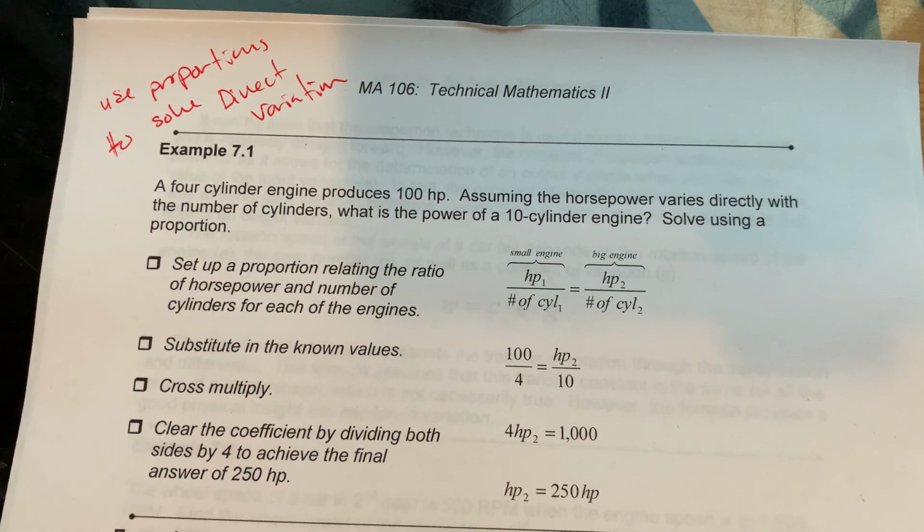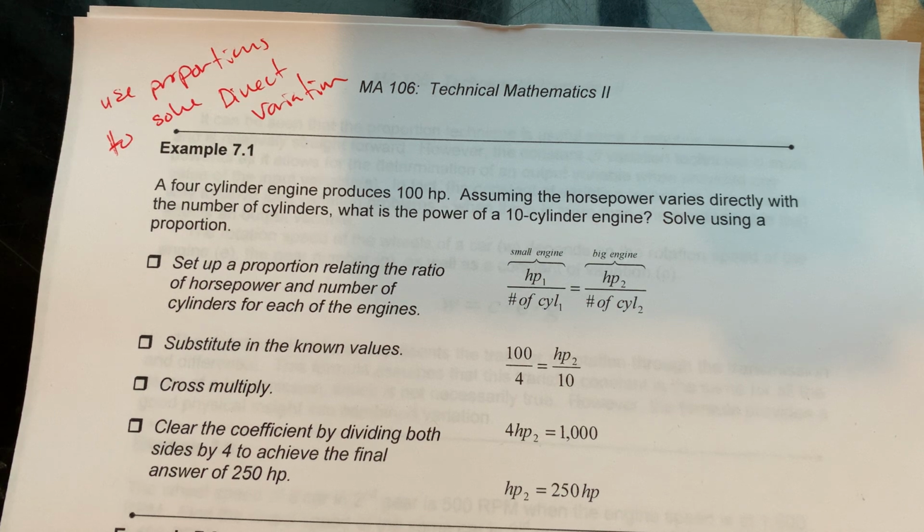Let's look at an example to help us set it up. A 4-cylinder engine produces 100 horsepower, assuming that horsepower varies directly with the number of cylinders. So our engine power is going to be related to the number of cylinders in the engine. If I go from a V4 to a V6, I'm going to increase the power. If I go from there to a V8, I'm going to increase it again, right? What would the power be for a 10-cylinder engine? If I have this baseline value, 4 cylinders gets me 100 horsepower, what would I get for a 10-cylinder engine?